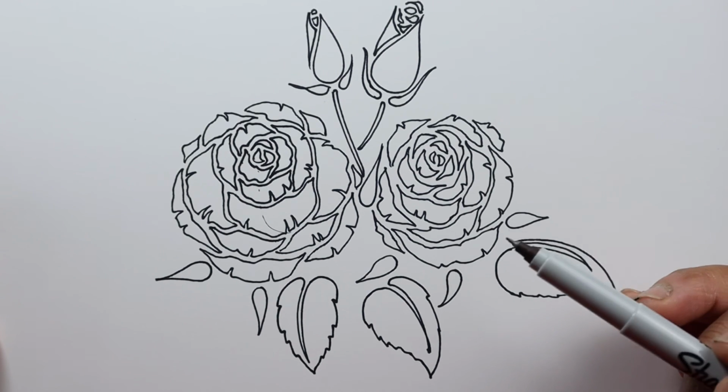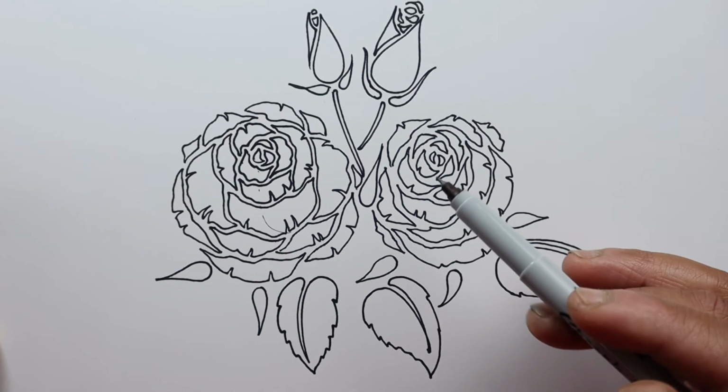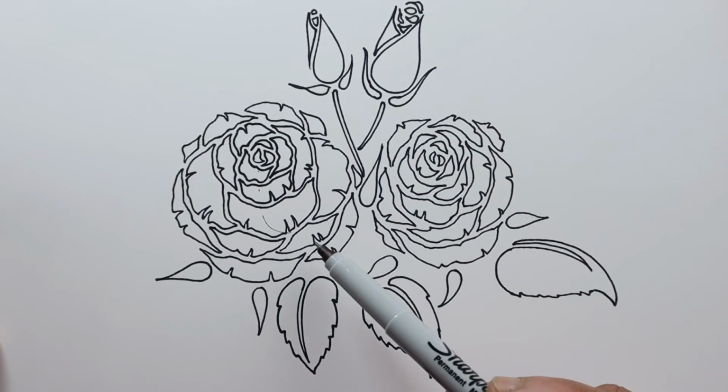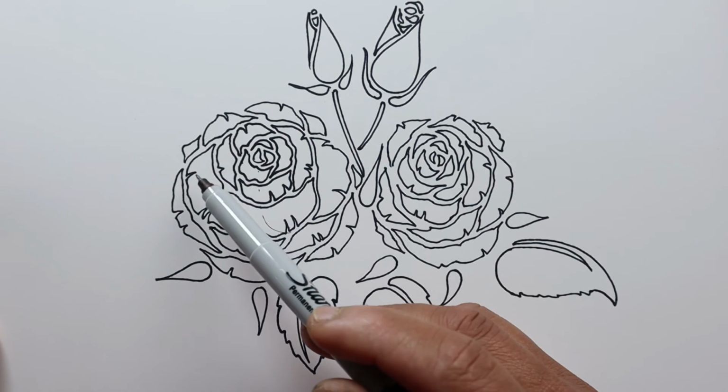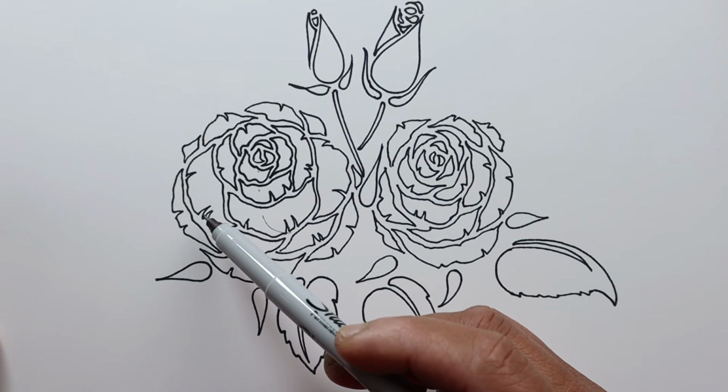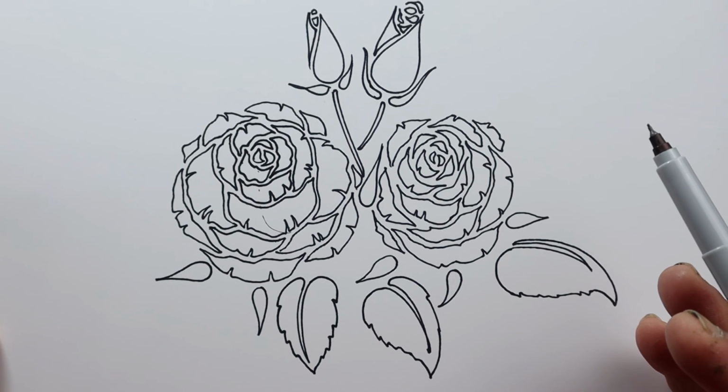So there you go. That's how I draw roses in a stylized graphic manner. You can leave it either in outline form like this, or you can fill in all the shapes with black or whatever color you want to make it even more graphic.